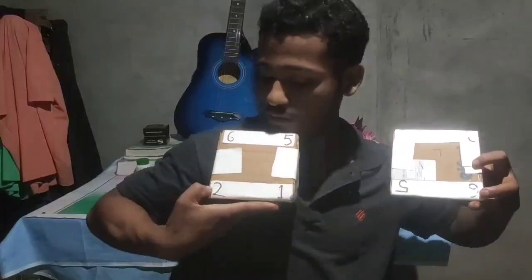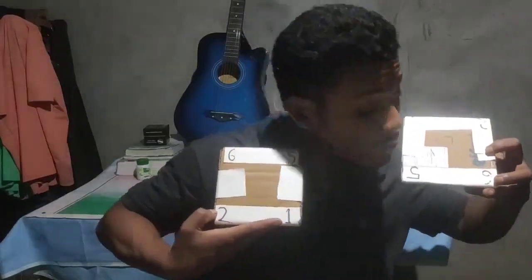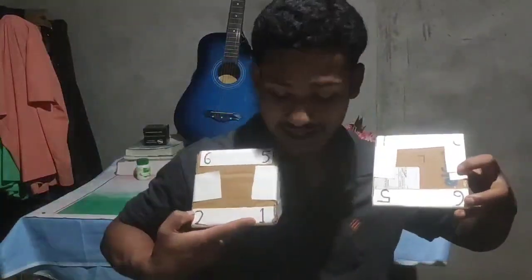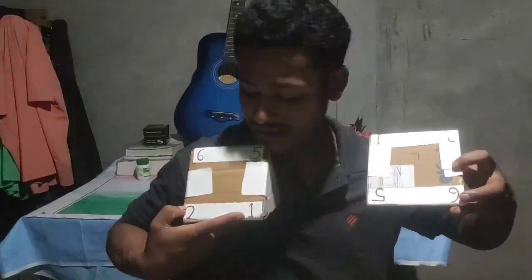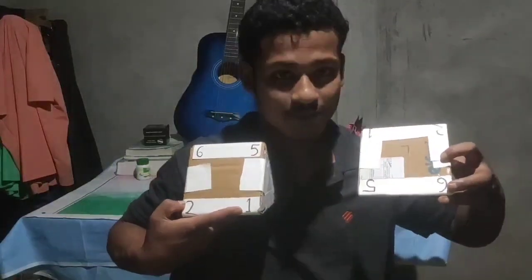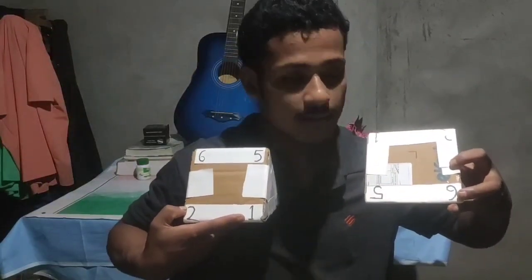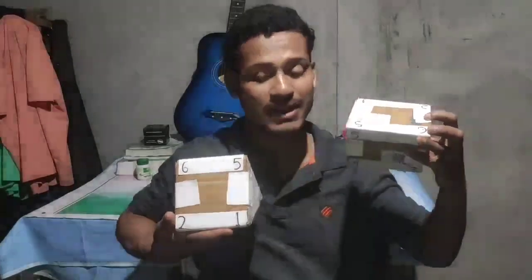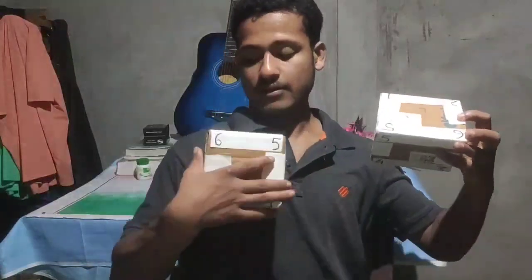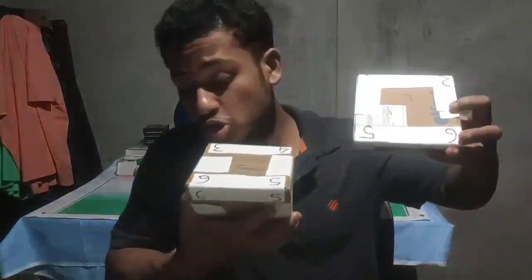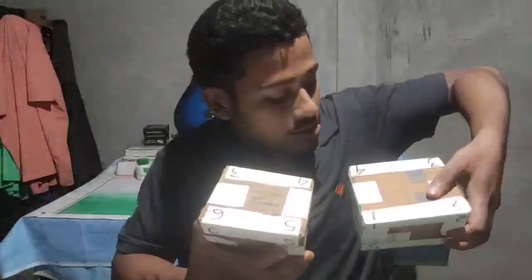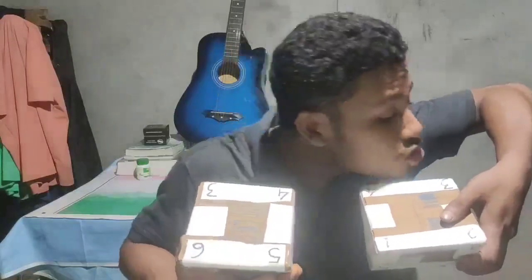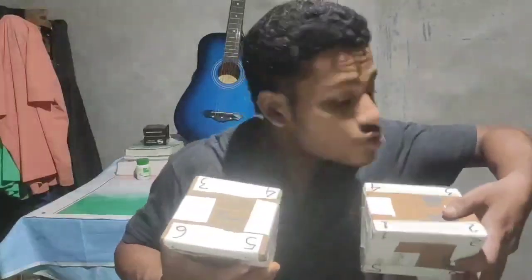Similarly, this is the position of 2. 2 goes to 5, and this is the 5. 5 goes to 2. Right? So (1 6), (2 5), in brackets. Notice, this is the position 3, and this is the position 4. That means 3 goes to 4, and 4 goes to 3.